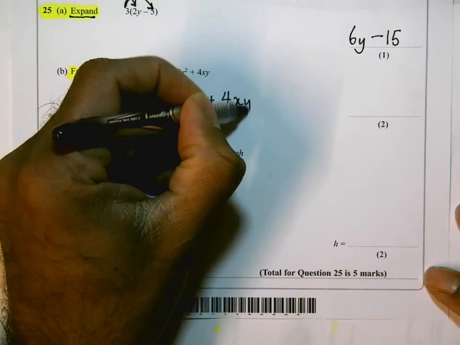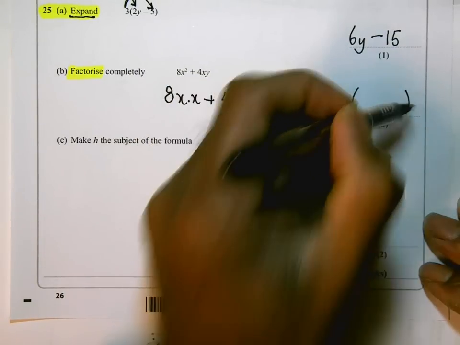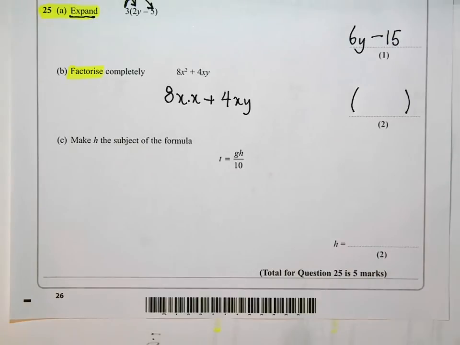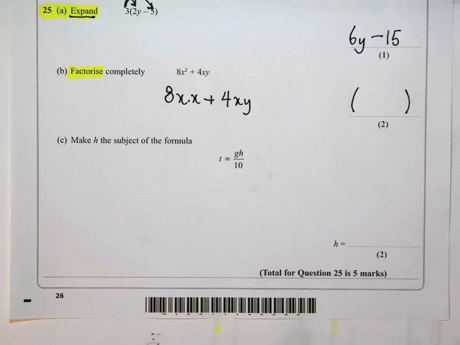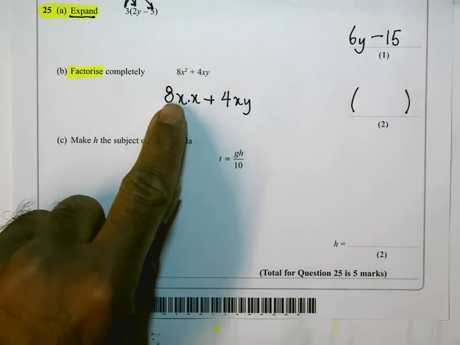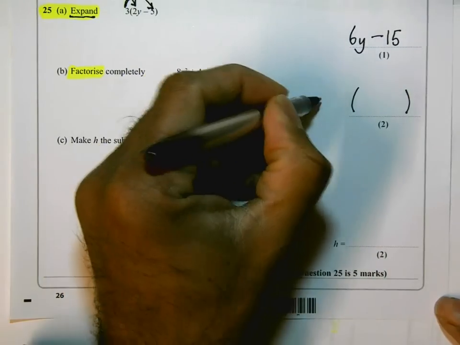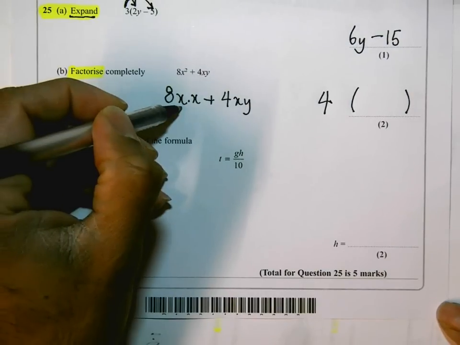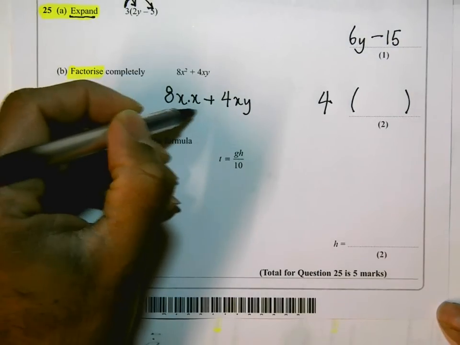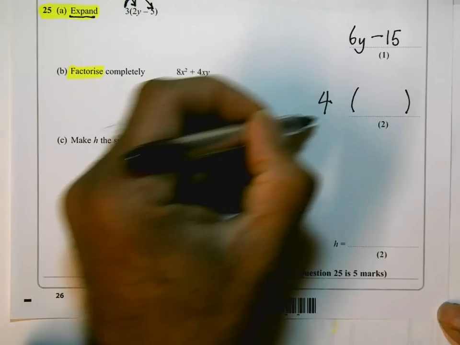Now when I factorize, I'm going to put that into brackets, but what I want outside the brackets is whatever could go into both of these two terms. What's the biggest number that can go into 8 and 4? Well, the biggest number that can go into 8 and 4 is 4. And what's common in terms of the algebra in both terms? So I have x squared and xy, but they both have an x in common.